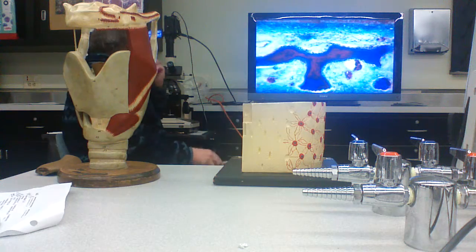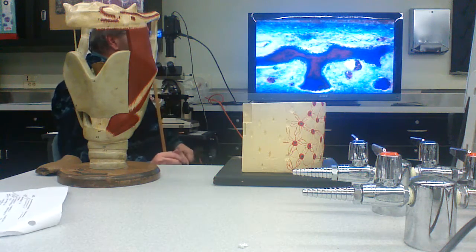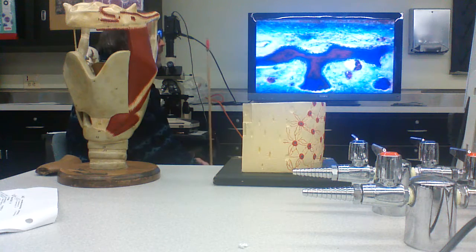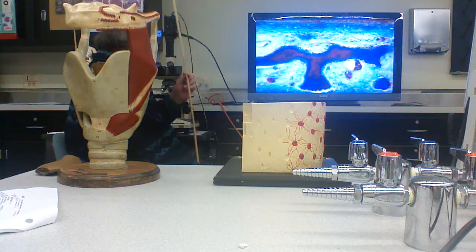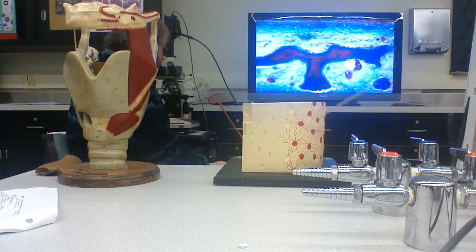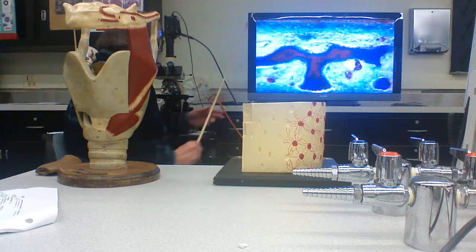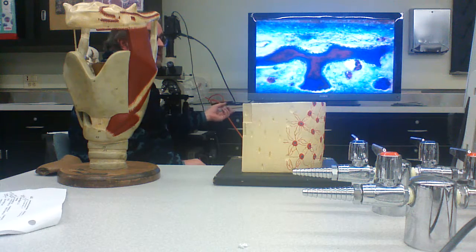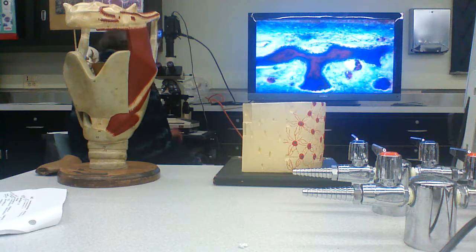Now this is, right, there's two ways you make bone. You make it by what's called intramembranous ossification. And that basically is how the bones of the head first form. All right?